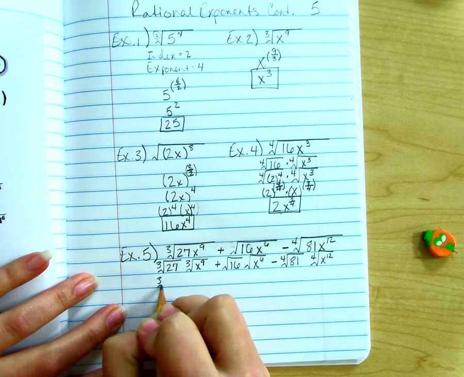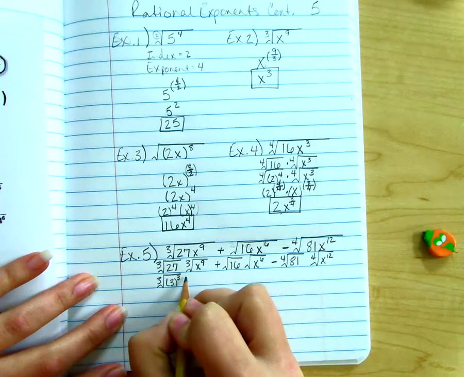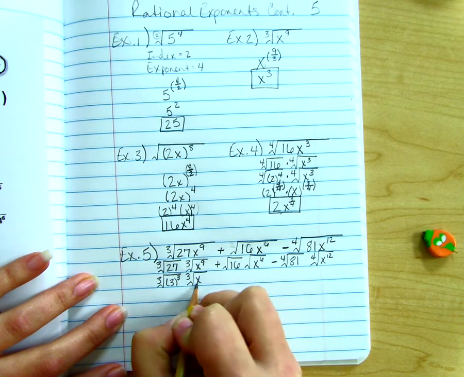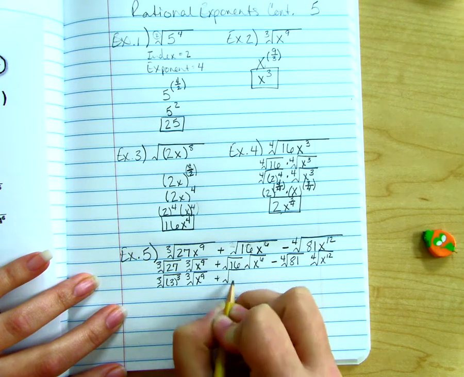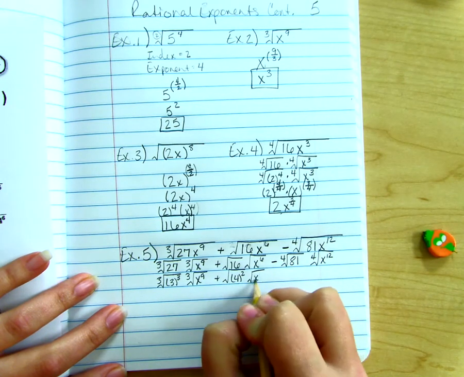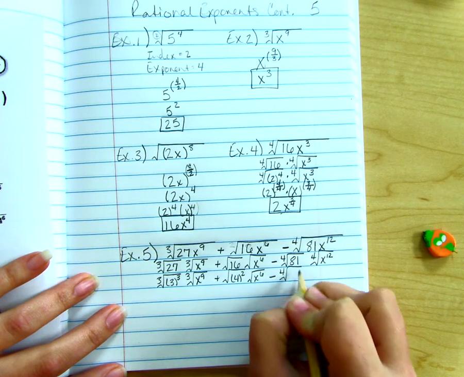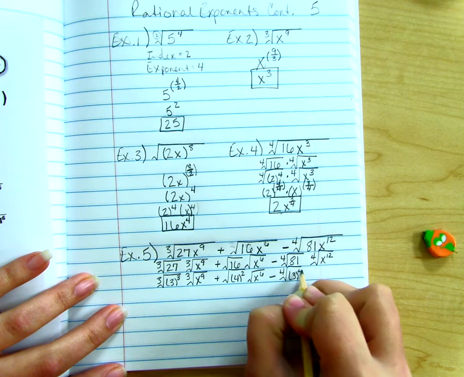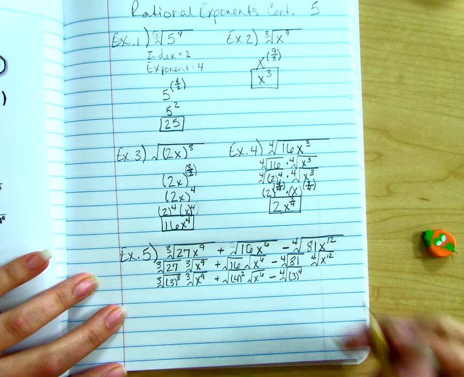So I have the cubed root of 3 cubed. Everything else didn't change on that side. Then over here I have the square root of 16. Well, that's the same thing as saying 4 squared. Then the 4th root of 81, that's like saying 3 to the 4th power, because 3 times 3 is 9, times 3 is 27, times 3 again is 81.